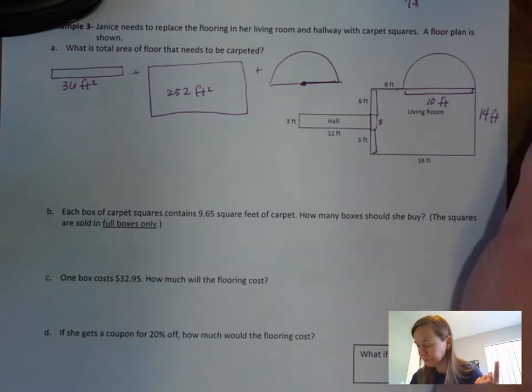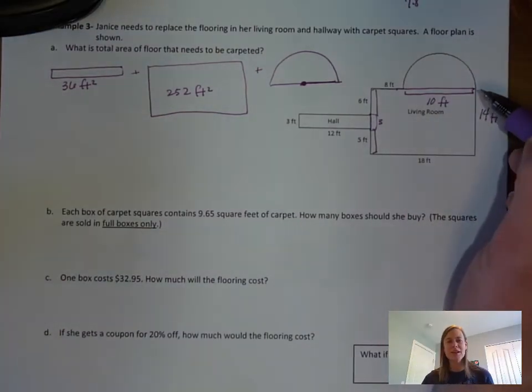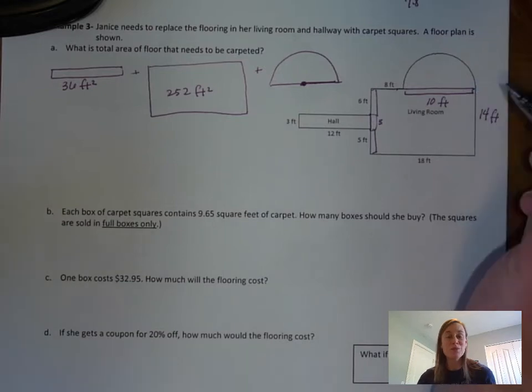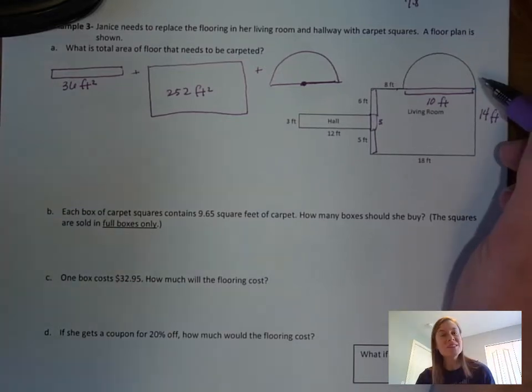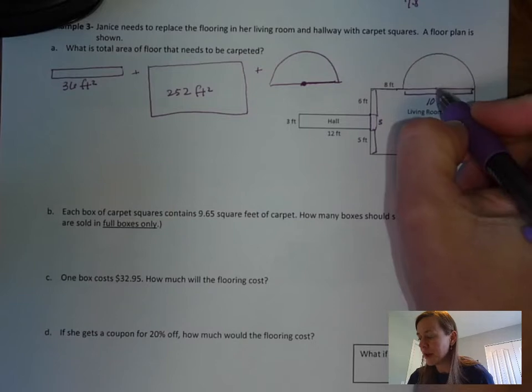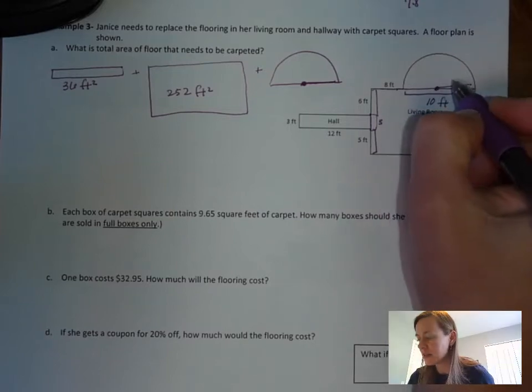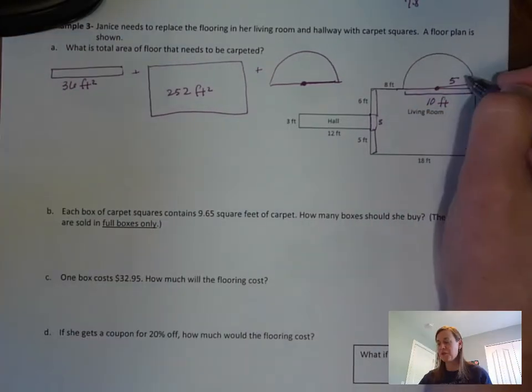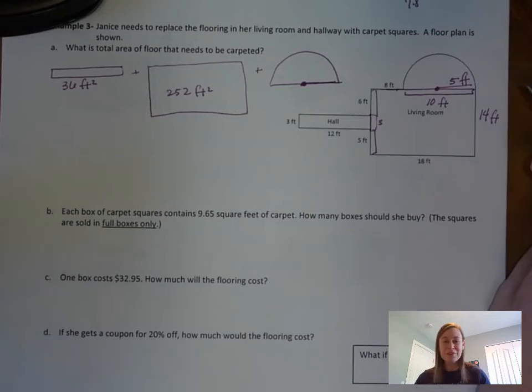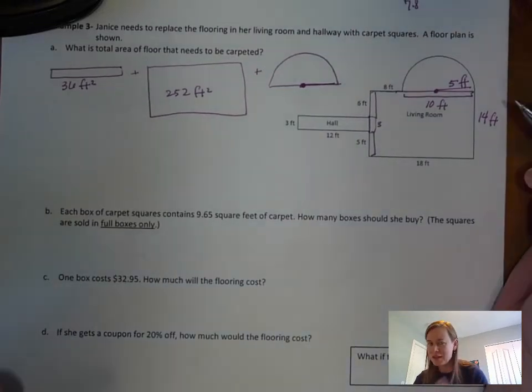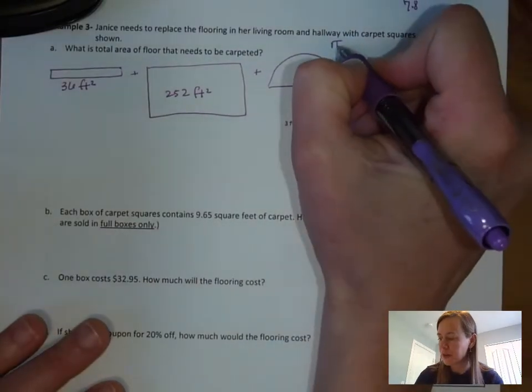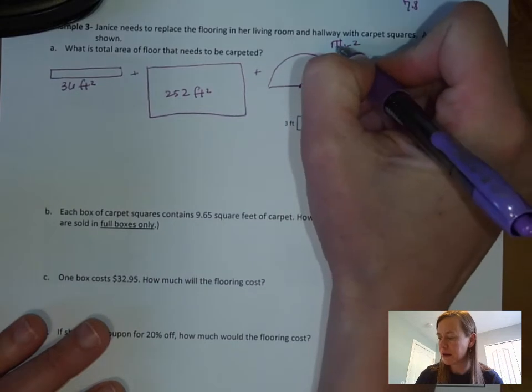Now, do we use the diameter of a circle in our area formula? No, we use the radius of a circle in our area formula, which is going to be half of the diameter. So half of the diameter, half of 10 feet, is going to give us 5 feet for the radius. And now we can figure out the area of our circle. Let's go ahead and write down our formula this time. We're going to do pi r squared.